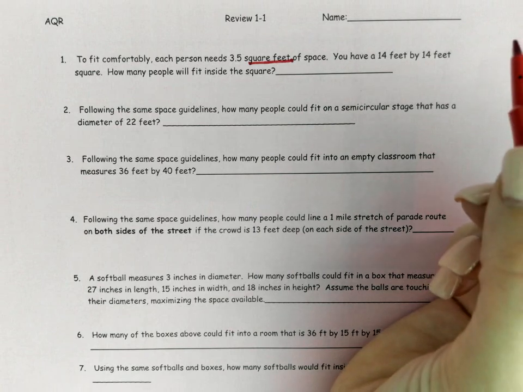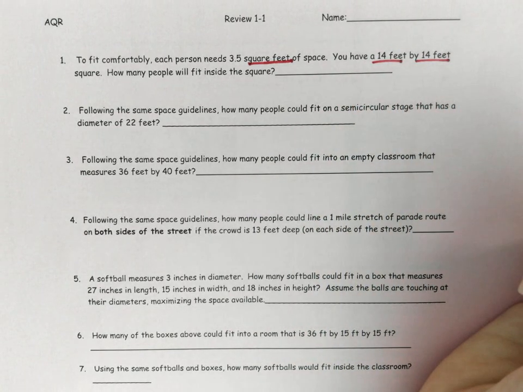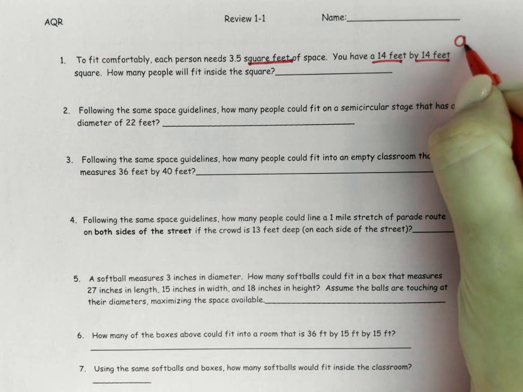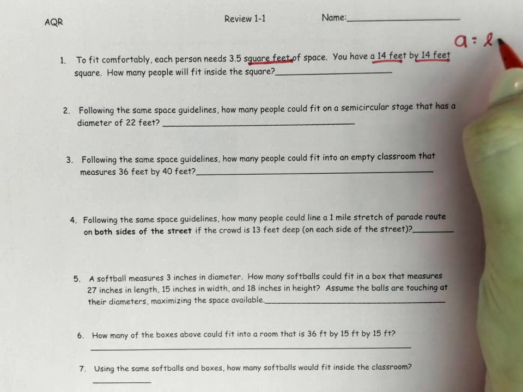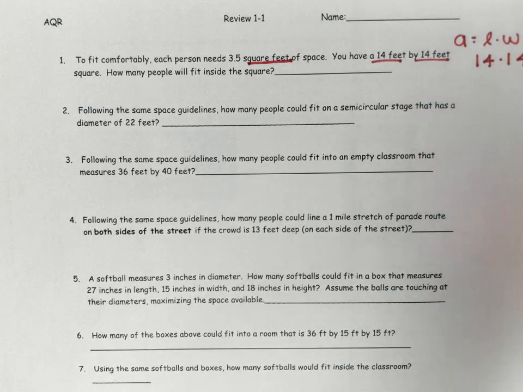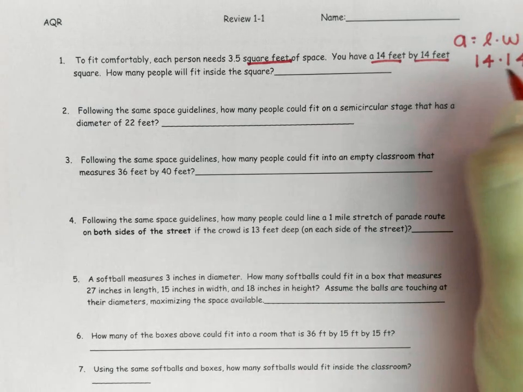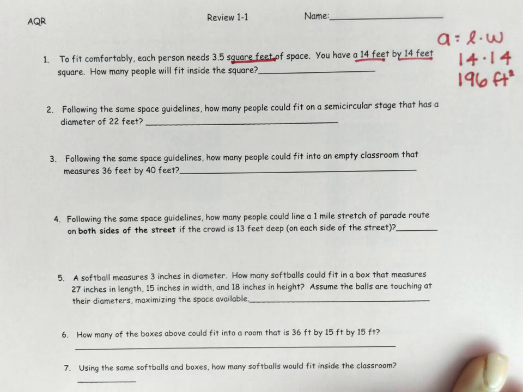They're already giving us the area. You have 14 feet by 14 feet square. How many people will fit inside the square? So to find the area of the square, you take the length times the width. So 14 times 14, which is just 196 feet squared, or square feet.